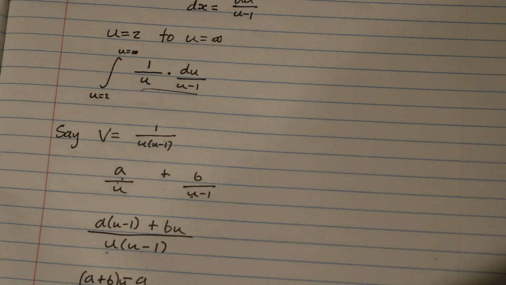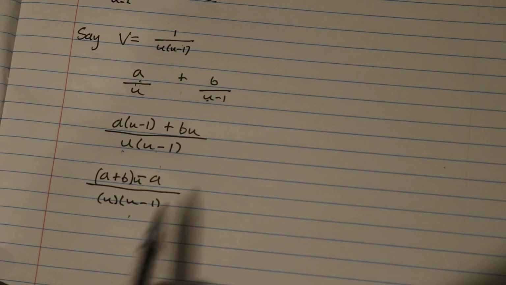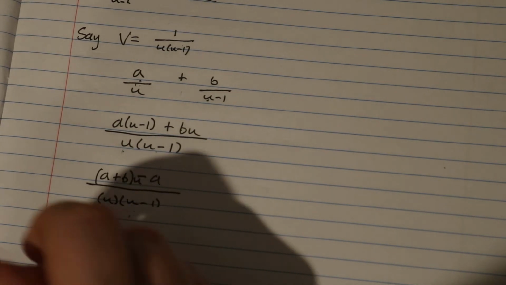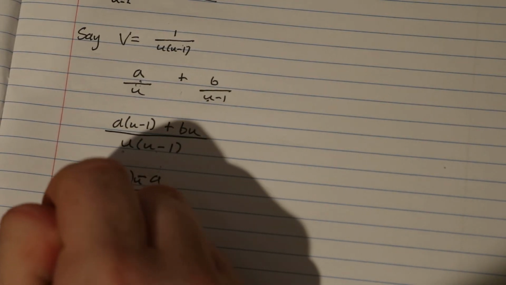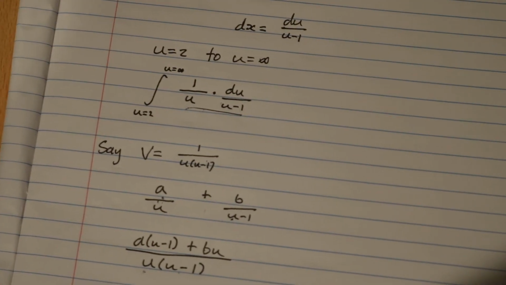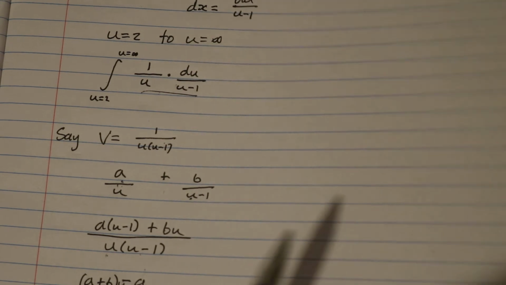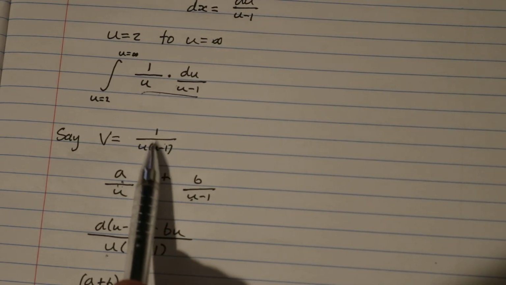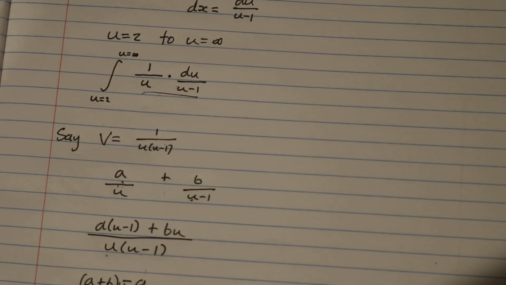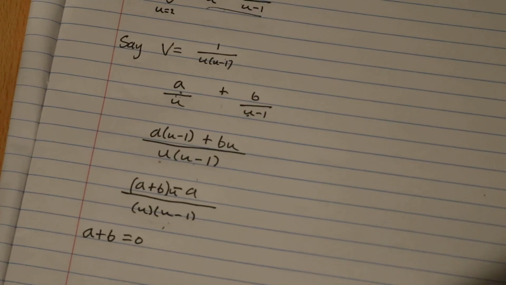Okay, that's helpful. Let me pull it up a bit. We know that we have no u part in the numerator, so we can set that equal to 0, because we want the partial fractions to equal this here. So a plus b is equal to 0.